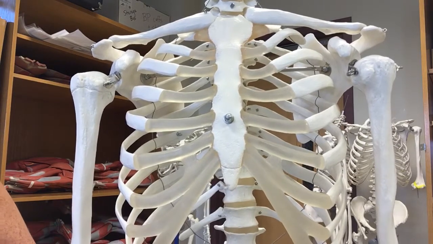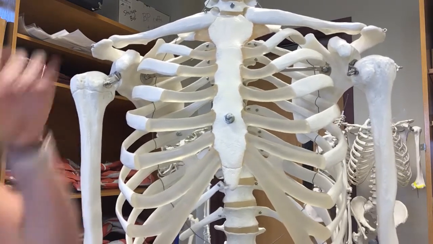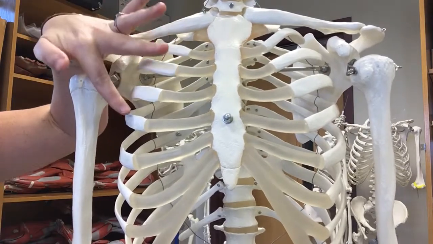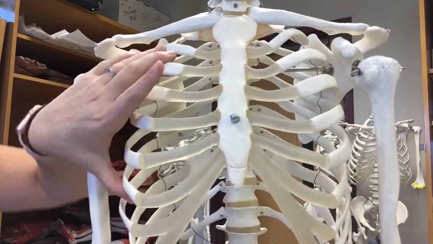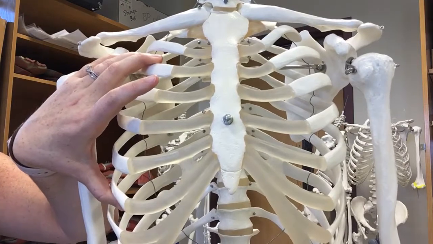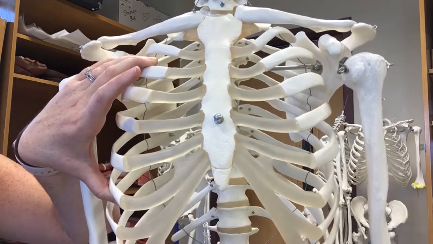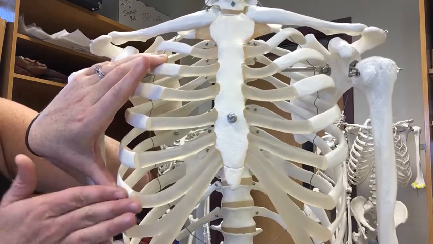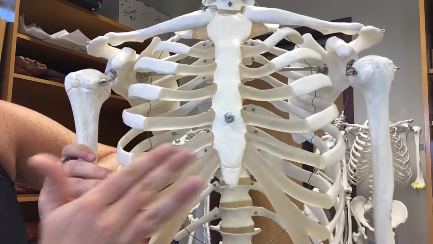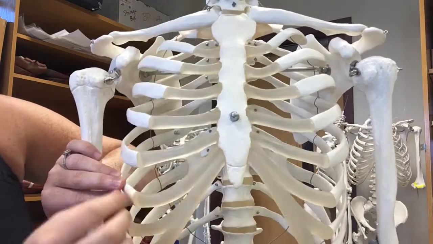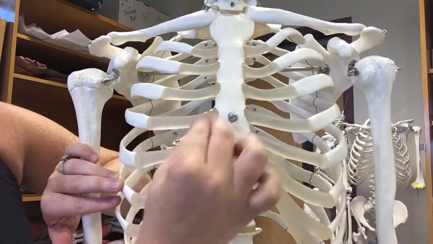They protect your underlying organs, but they kind of differentiate depending on where they attach. So the first 7 are called, so 1, 2, 3, 4, 5, 6, 7. So from here up, they're called true ribs or vertebrosternal ribs. Vertebrosternal because they're directly attached via these costal cartilages to the sternum. So you can see everybody has their own attachment.